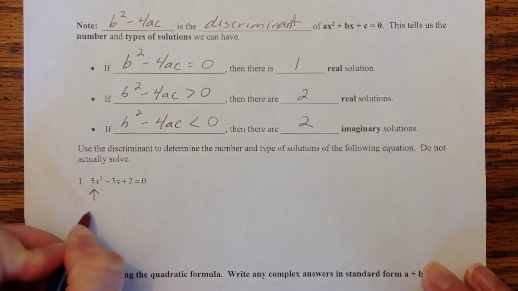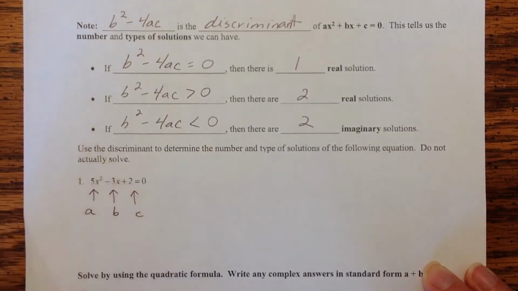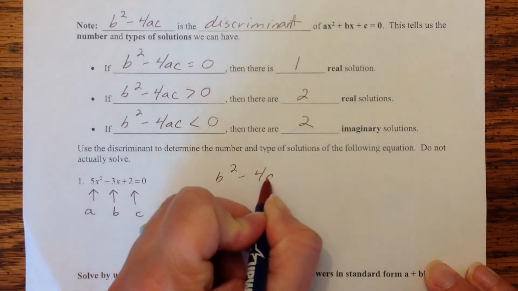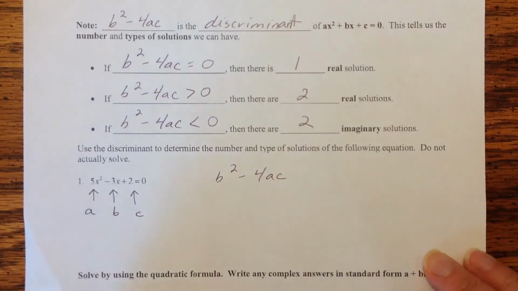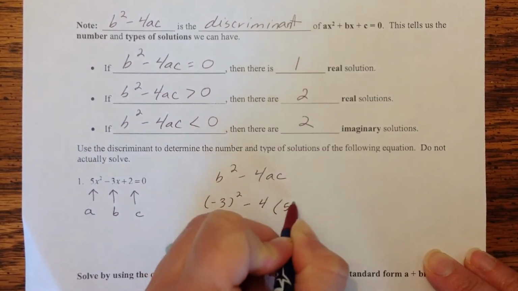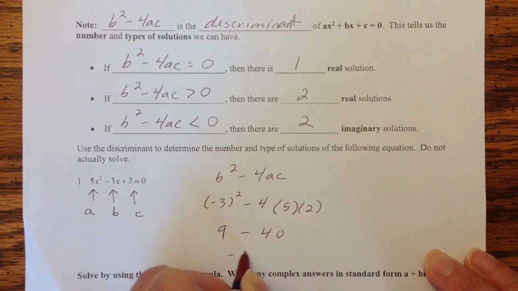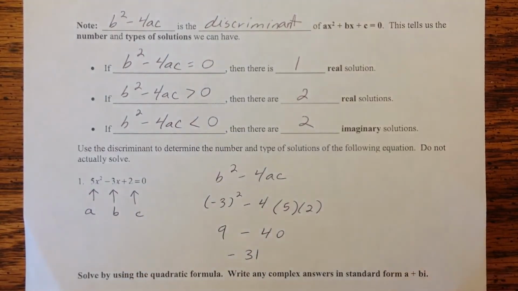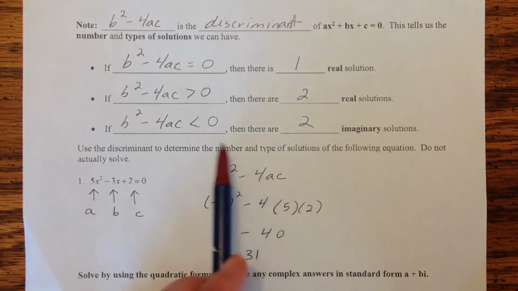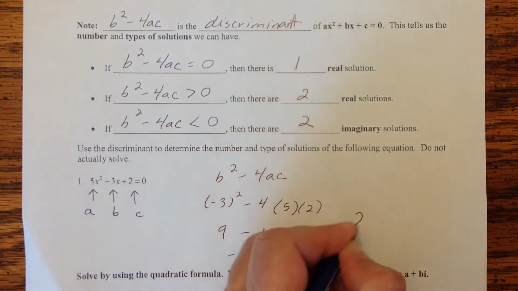So in order to do that, you need to know that a is 5, b is negative 3, and c is 2. So then b squared minus 4ac we will plug into. So we will say negative 3 squared minus 4 times 5 times 2. So we'll get 9 minus 40, which is negative 31. Since our discriminant is less than 0, we will have two imaginary answers.